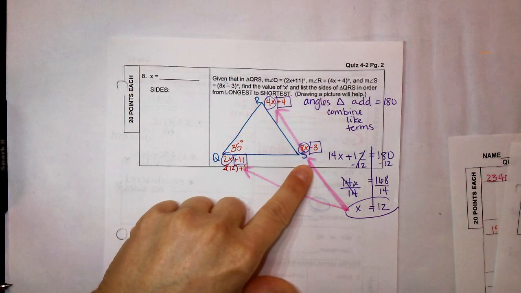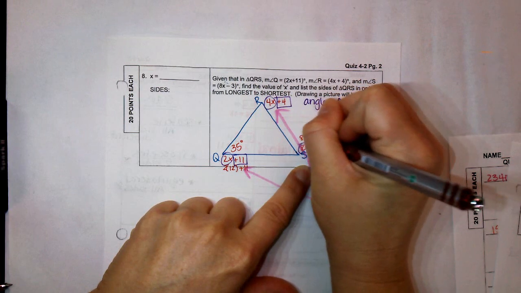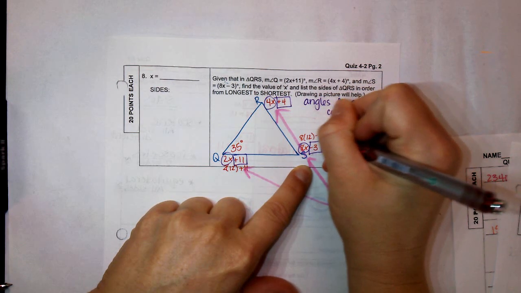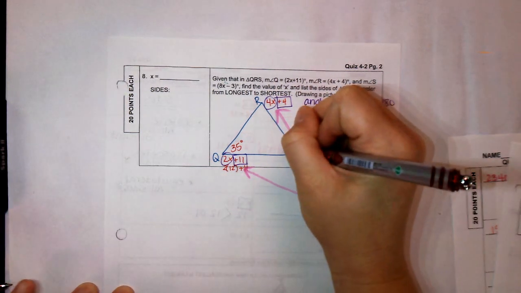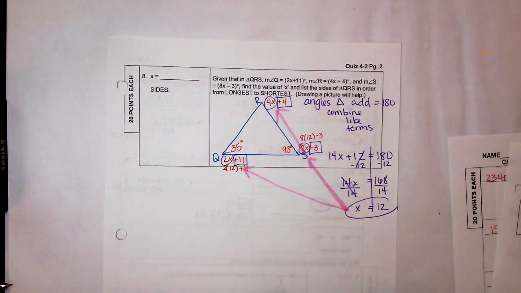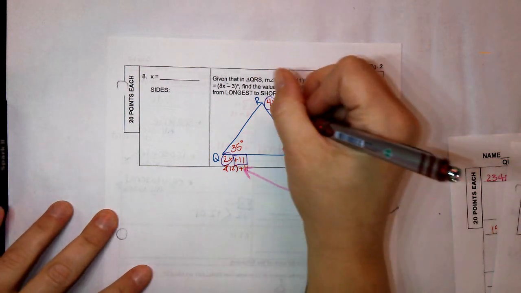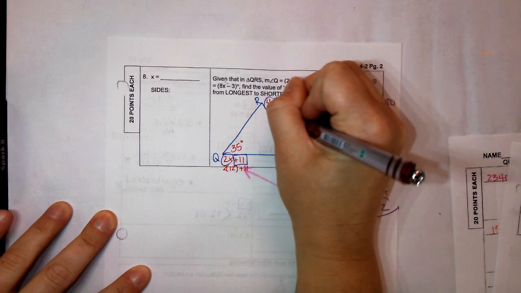Then S, 8 times 12, oh, I have no idea, minus 3, 93. Good. And then finally, 4 times 12 is 48 plus 4. All right.